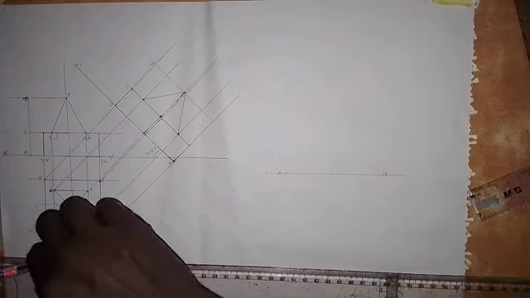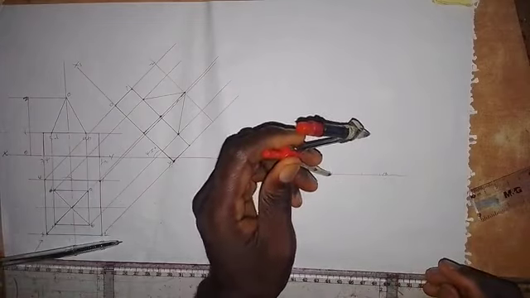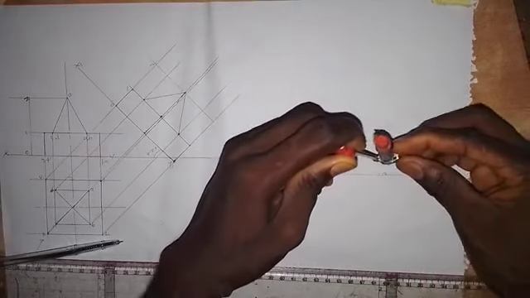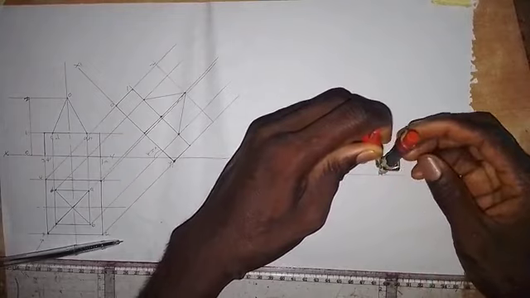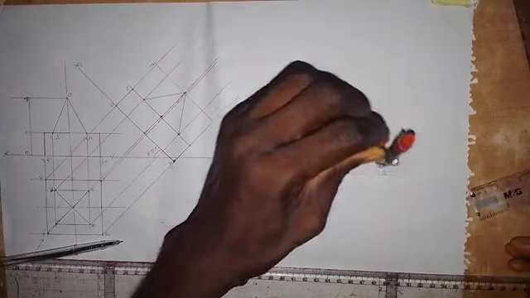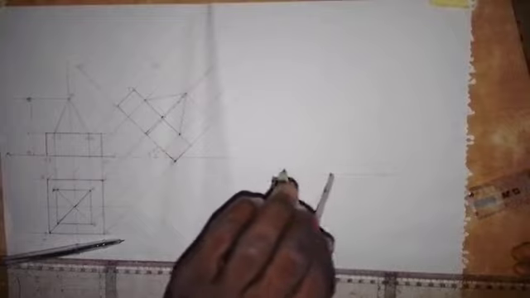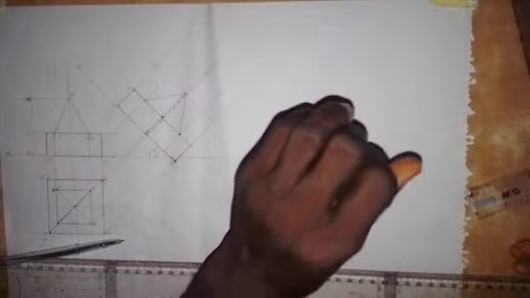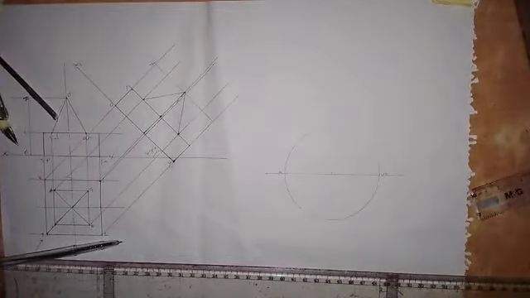Now the next thing we are going to do is draw a circle. Putting the pinpoint in the midpoint of line AB, we extend the pencil point to point B or point A. Then we draw a circle like this. Here we have the circle. The diameter of the circle, as we are told, is 80 millimeters.